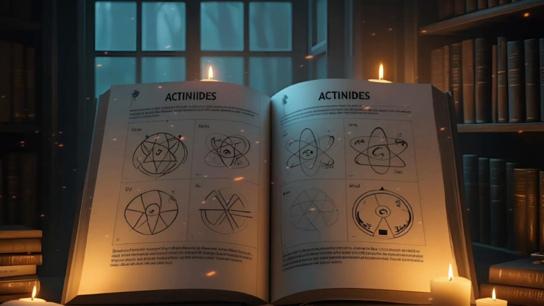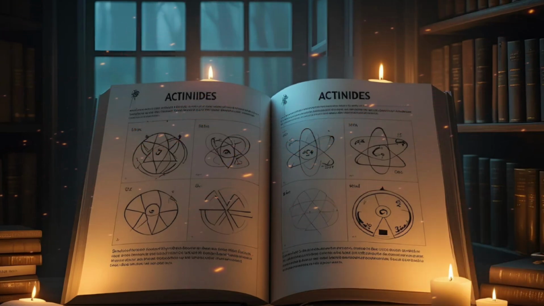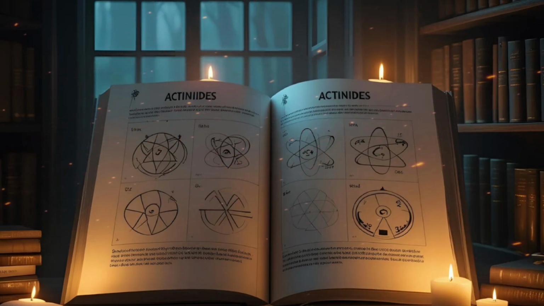Chemically, the actinides tend to form a variety of oxidation states, which means they can bond in multiple ways depending on their environment. This adds complexity to their study and use. Their radioactivity also changes how they are handled. Shielding, containment, and time are all factors when dealing with actinide materials.